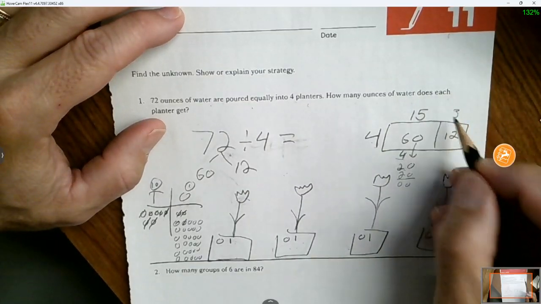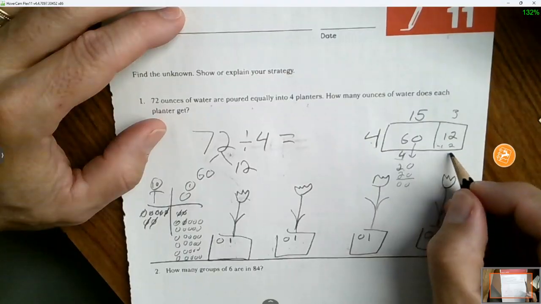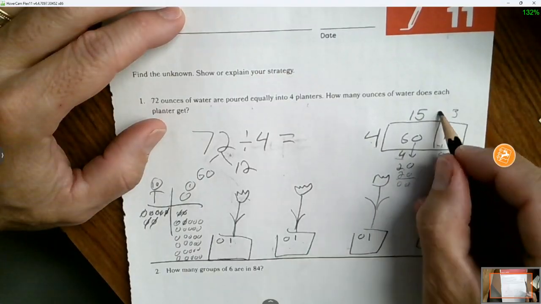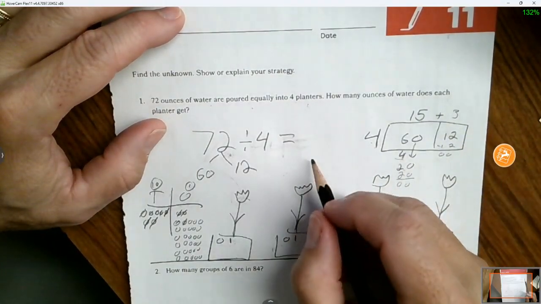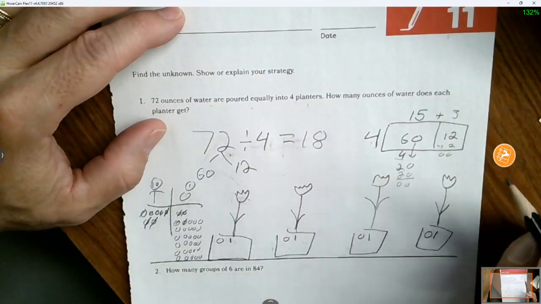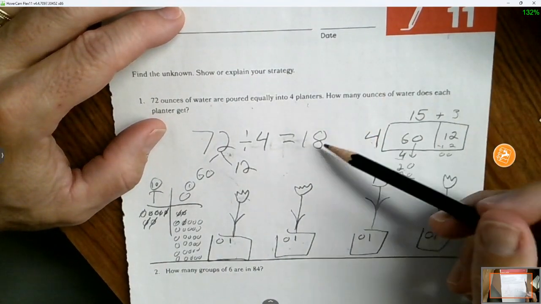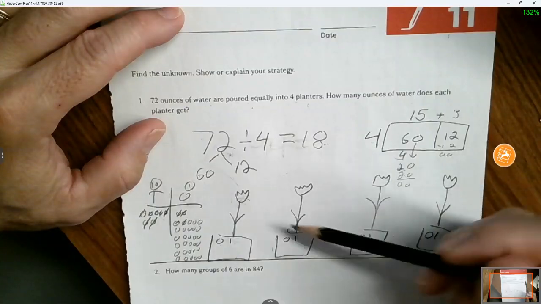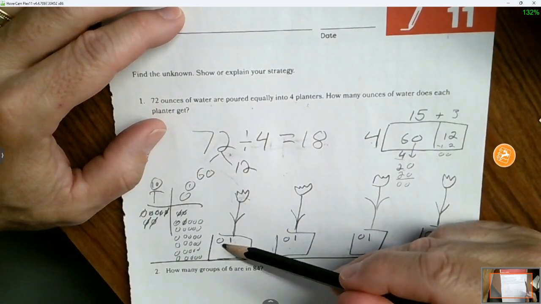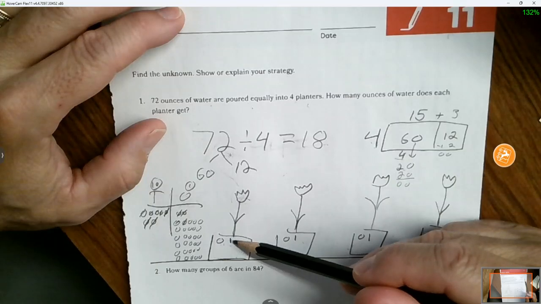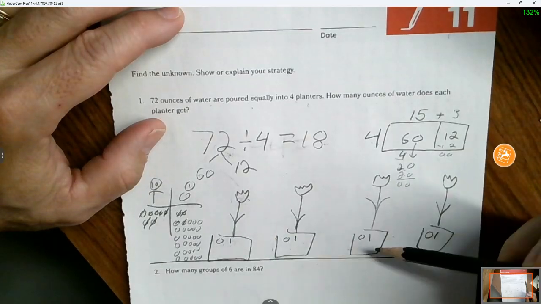So we can put that 3 right here. And we say 12 minus 12 equals 0 and 0. So now we just add 15 plus 3, and we get 18. So if I got 18 here, when you figure out down here, you have 10 already. That means you better have, right, we have 110 each pot.